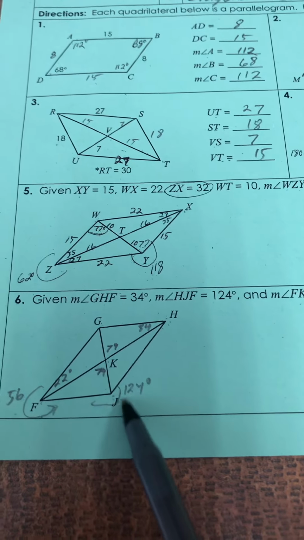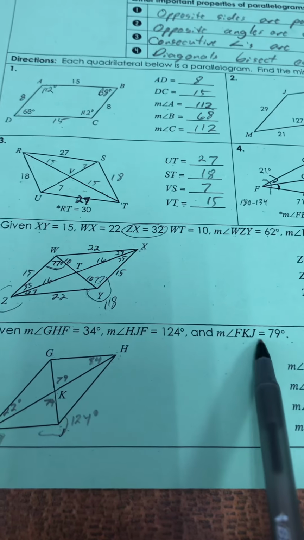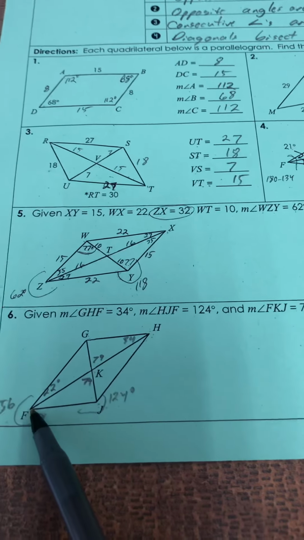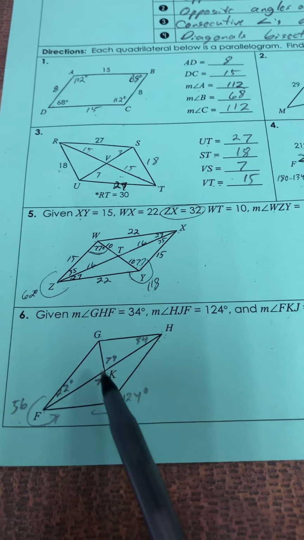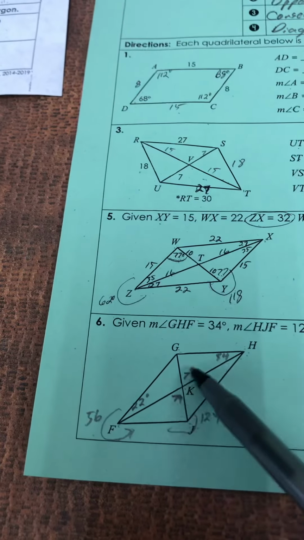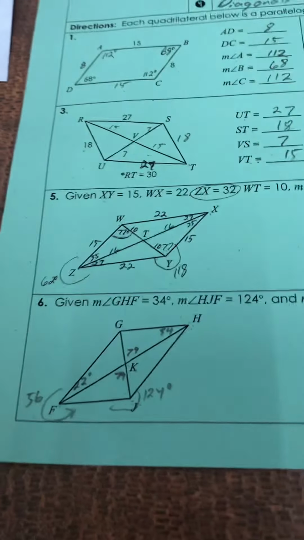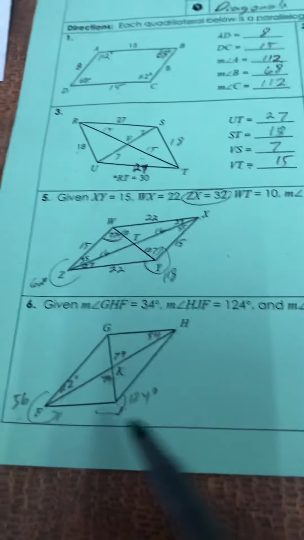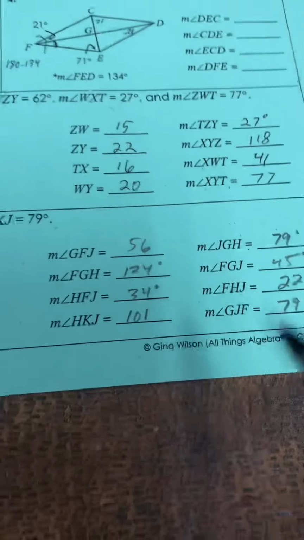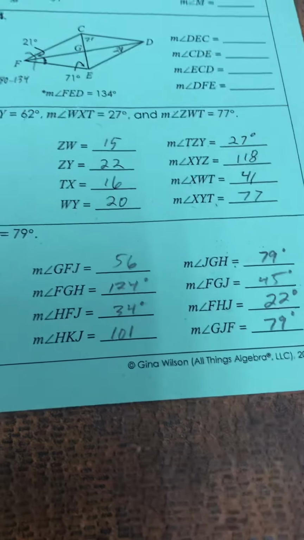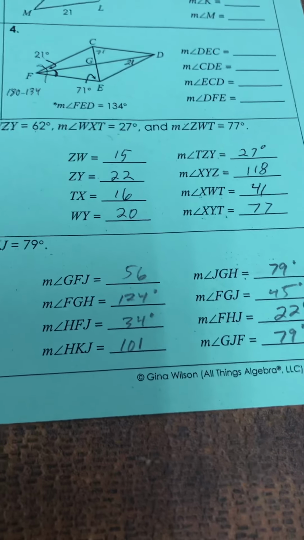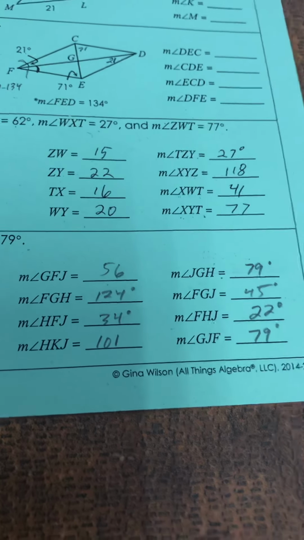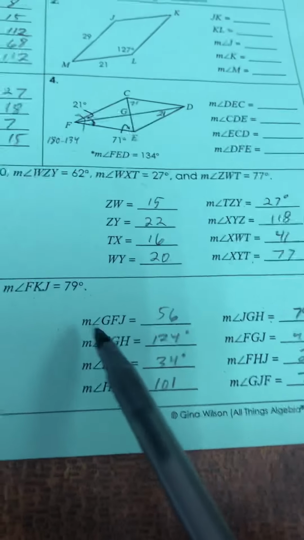HJF, the whole thing is 124. And FKJ is 79. So we have vertical angles here, 79. So with that in mind, you're going to get all of these measurements when you're taking into consideration supplementary angles. You're working with 180, and so let's talk about it.